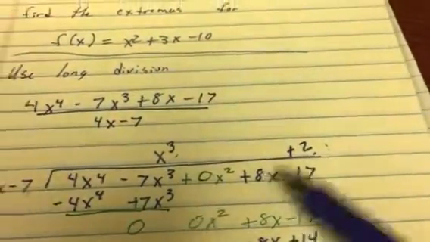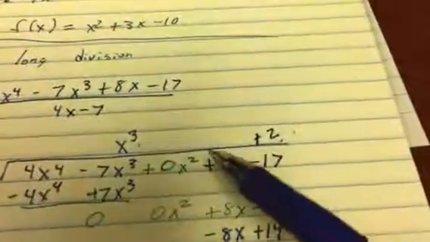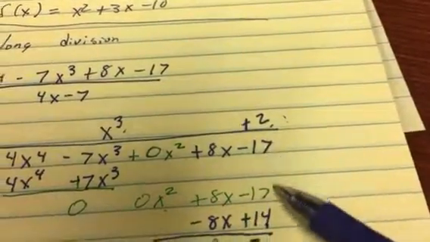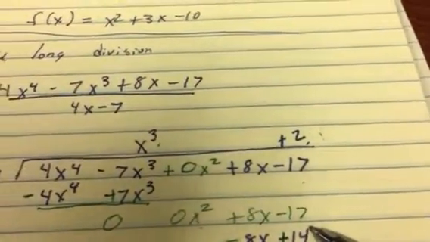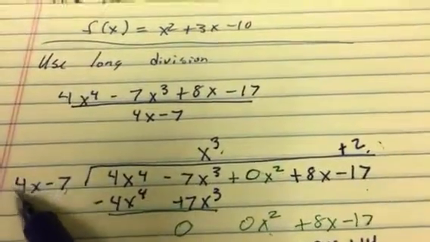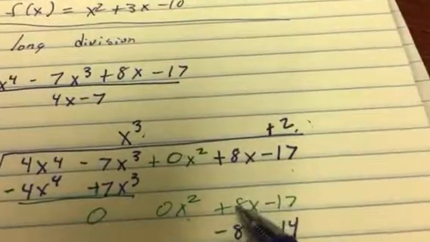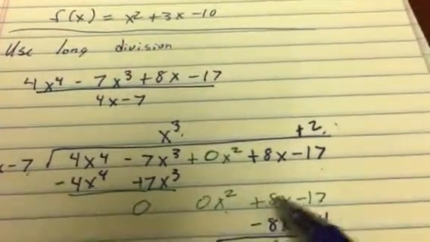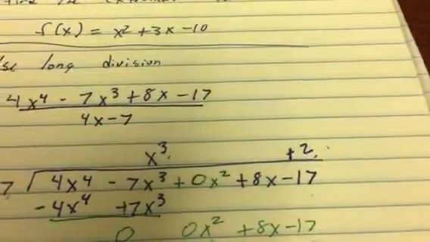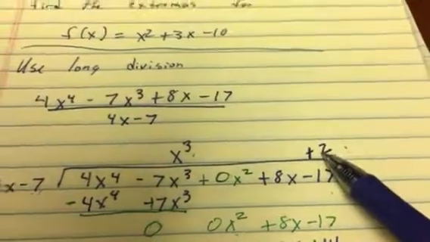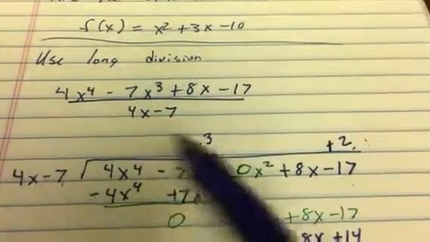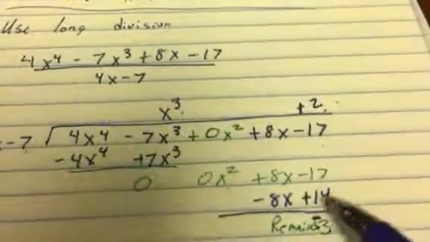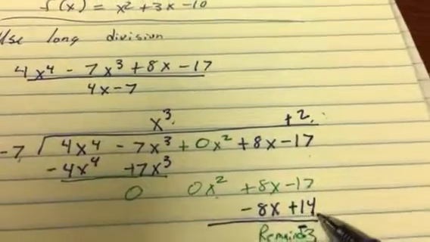And I'm going to bring down, since this has 2 terms, I'm going to bring down the next 2 terms. So notice I bring down the 8x and the minus 17. Now I'm going to think, what do I multiply 4x by to get it to be 8x? So I already had the x, I just need to multiply 4 by 2. I'm going to line it up under the constants here and put my plus 2. So 2 times 4x would be 8x. 2 times negative 7 would be negative 14, and then change the signs.